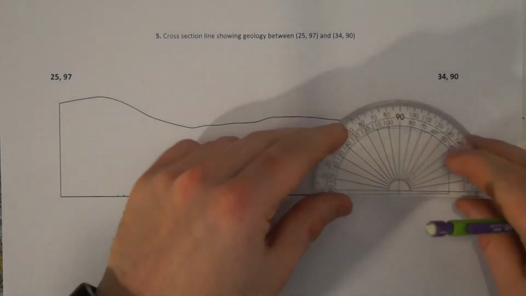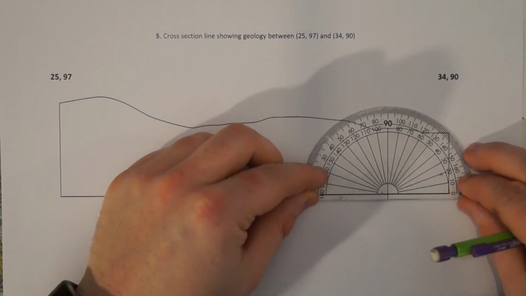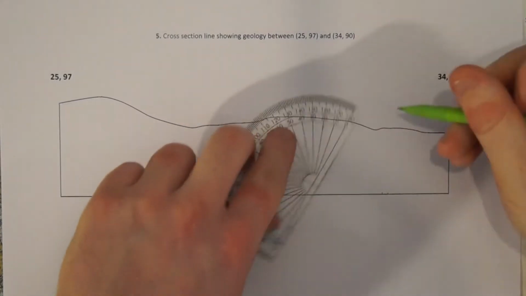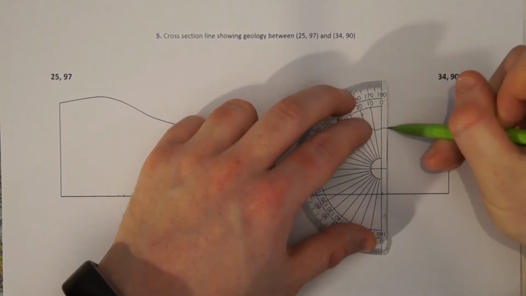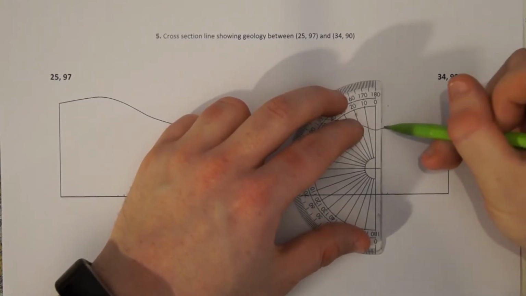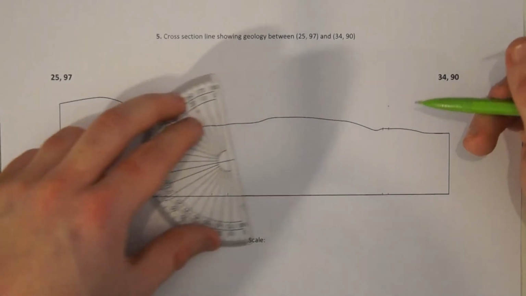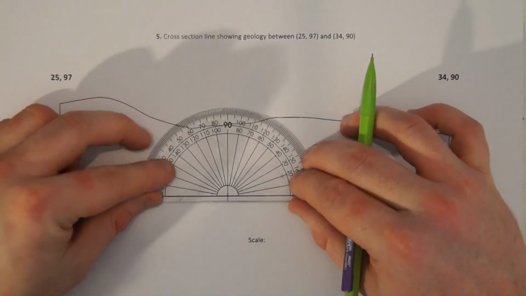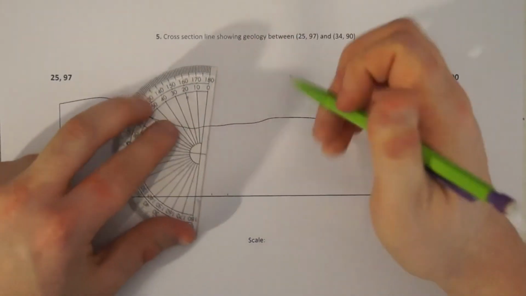And to do that, I put the crosshair of my protractor on that little mark, and then I mark at 90 degrees, line those 2 points up, and there is one contact. Just next to it is another one there. And then as we go further over along our cross section, we've got another one. We've got another one there.